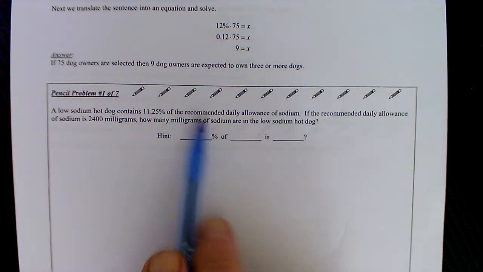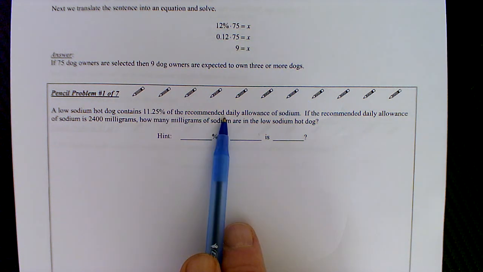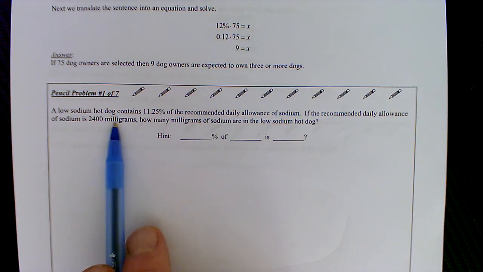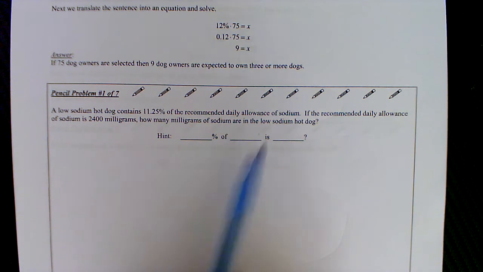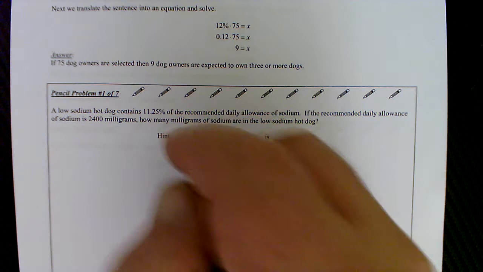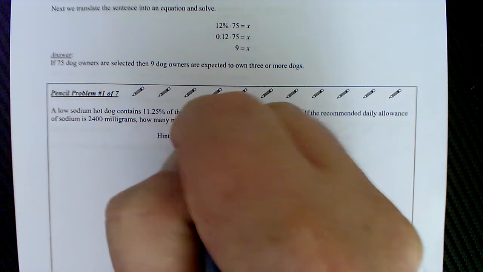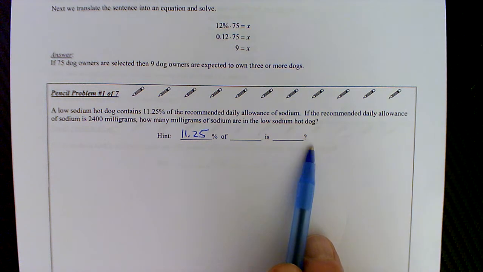So we read through the pencil problem, and it's talking about 11.25% of our recommended daily allowance of sodium, and that is 2,400 milligrams, and we want to know how many milligrams are in this low sodium hot dog. So again, two pieces of information are given. Let's focus on the percentage first. Do we know it? Yes, we do. It's fairly obvious. That's 11.25%.